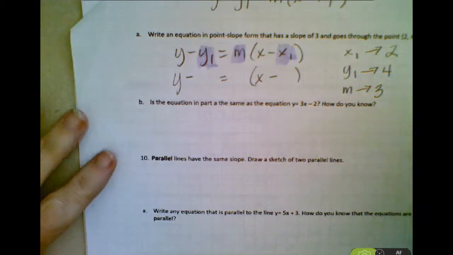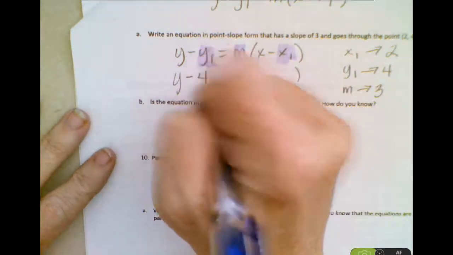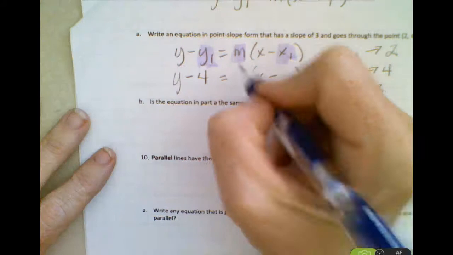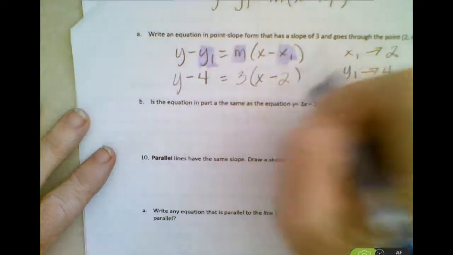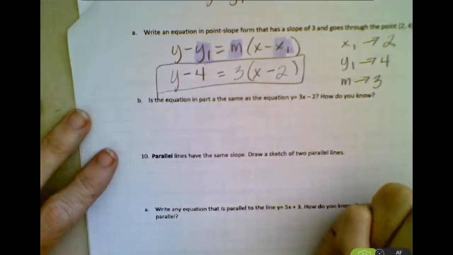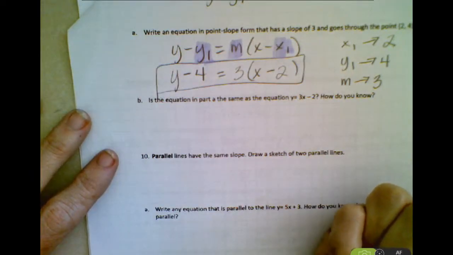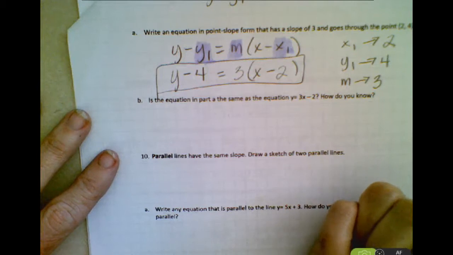So what's your y1 value? 4. What's your m value? 3. And what's your x1 value? 2. Beautiful. This is point slope form. Does everybody kind of wrap your brain around that? Does that seem easy or hard? Easy. You're just plugging numbers in. You don't have to calculate a thing.